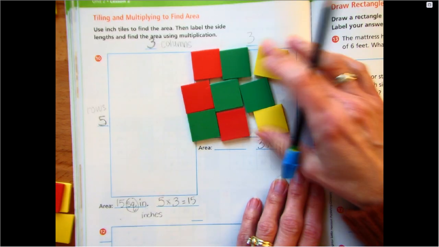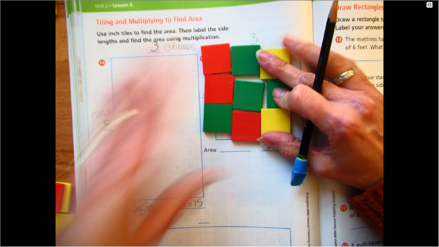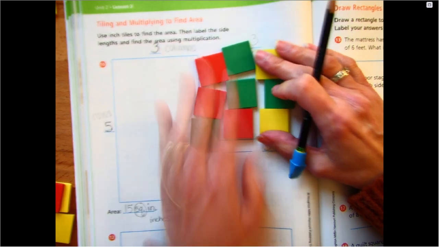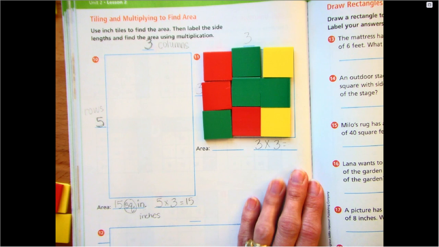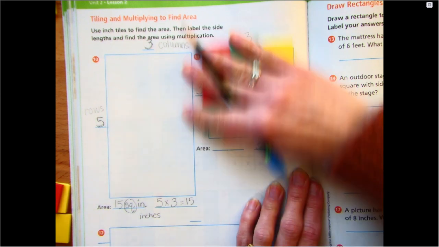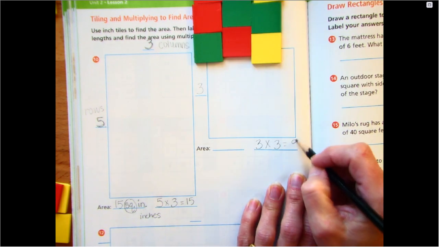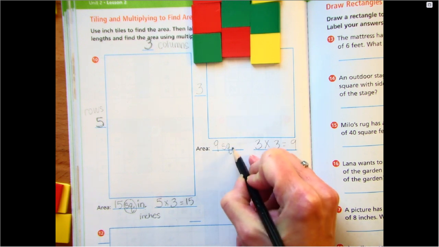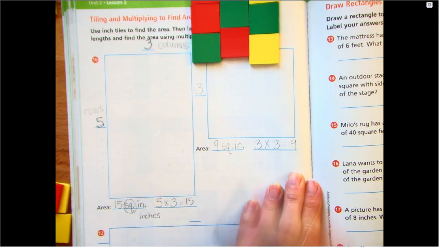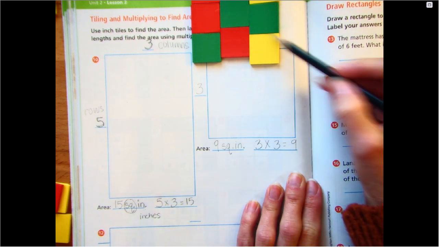And remember, it's kind of hard with my book, but they should all be touching. There shouldn't be any spaces in between them. It's kind of hard when they move around. So my area is 9 square inches. Remember, because we are measuring in square inches.